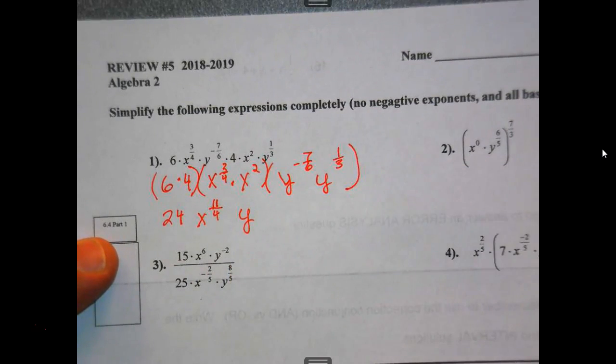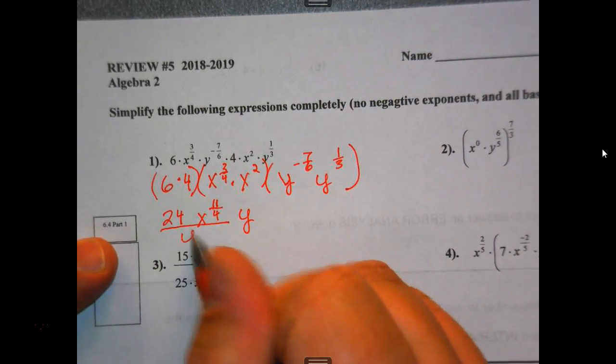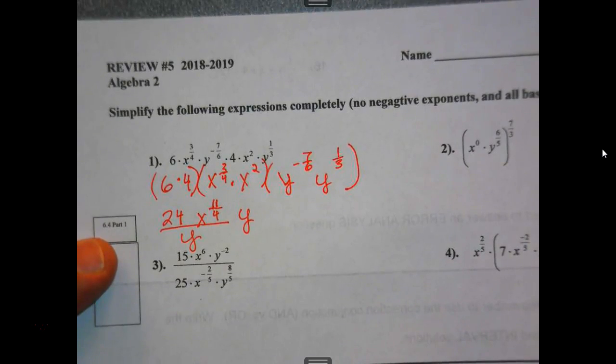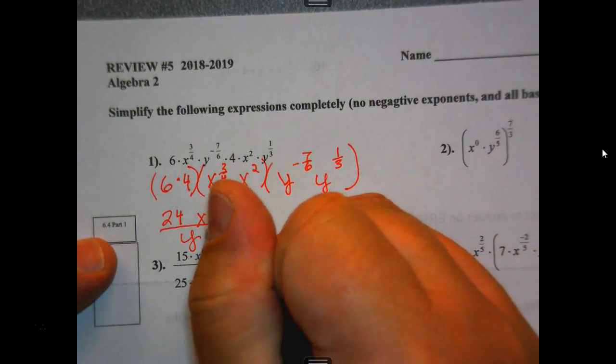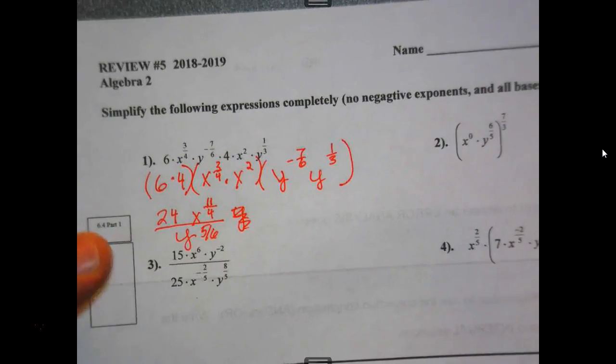And y was going to be in the denominator. Y to the 5, 6. You guys remember that from the last review?